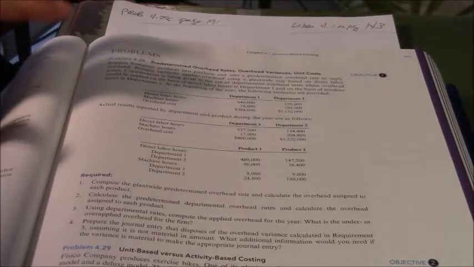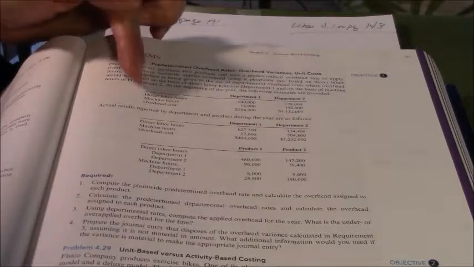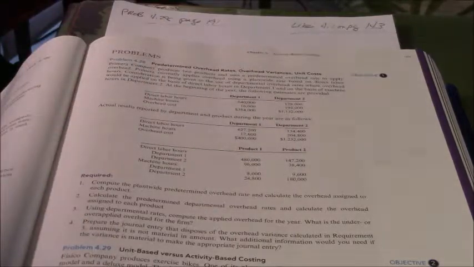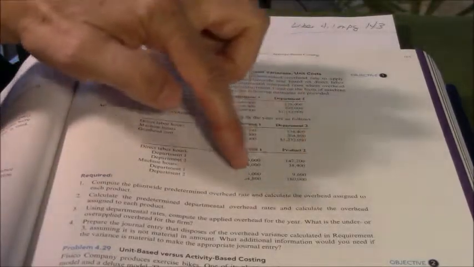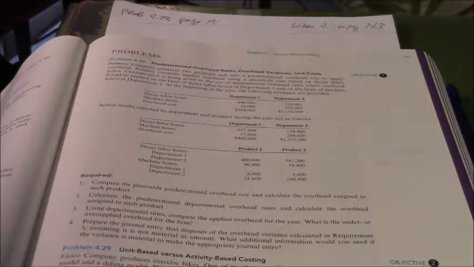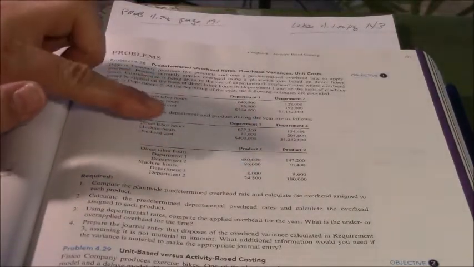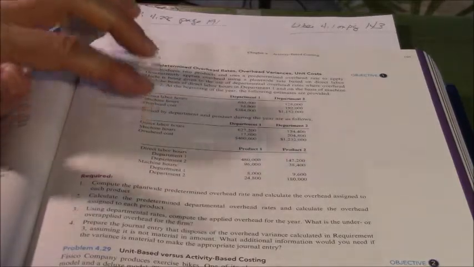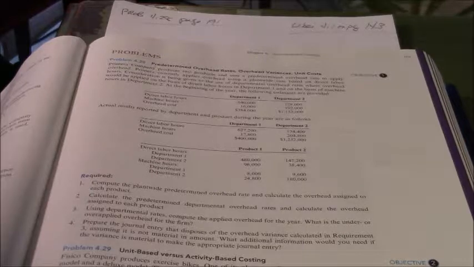So in this example, we have some estimates for direct labor hours, machine hours, and overhead costs for a Department 1 and a Department 2. We're making two different products, Product 1 and Product 2. And this bottom part is what we actually did in terms of labor, machine, and overhead, and this is applying it by product. So we're going to compare across departments and products these two different ways of doing overhead and see if it makes any difference.